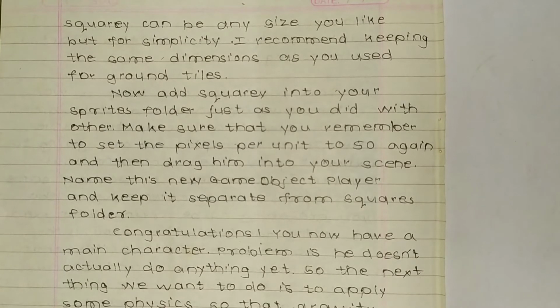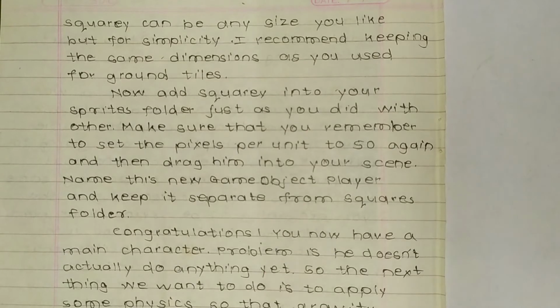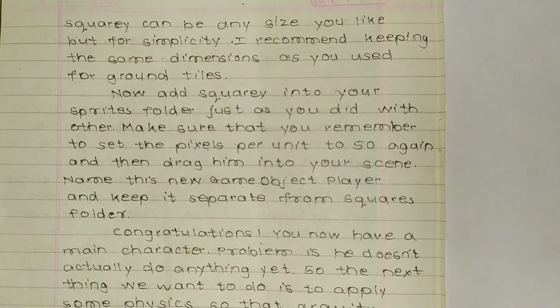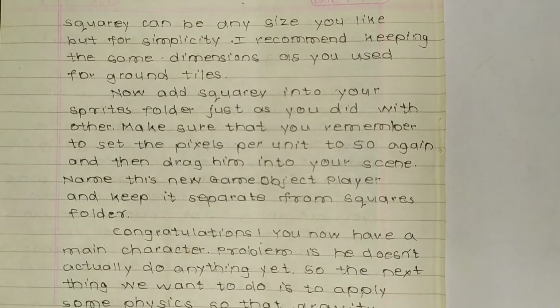Keep it separate from the squares folder. That is why we created another folder in our sprites folder, at the bottom left-hand side of our screen. In this other folder we separated this game character from the other characters. So we have the setup of our character now.